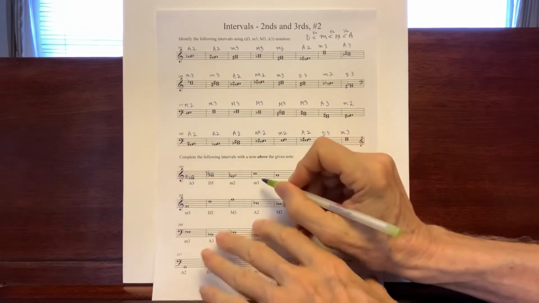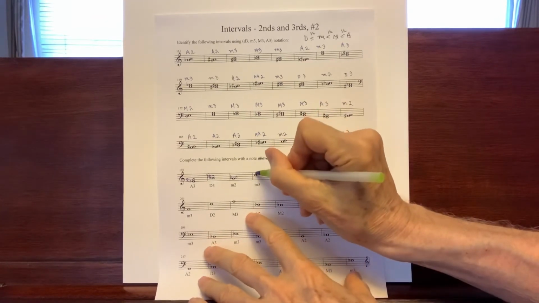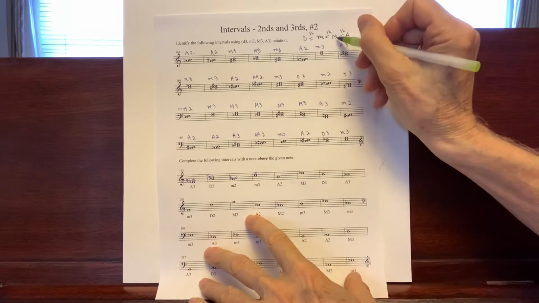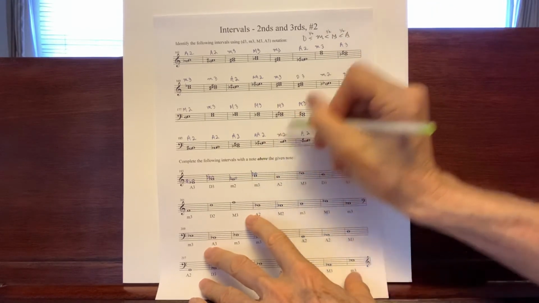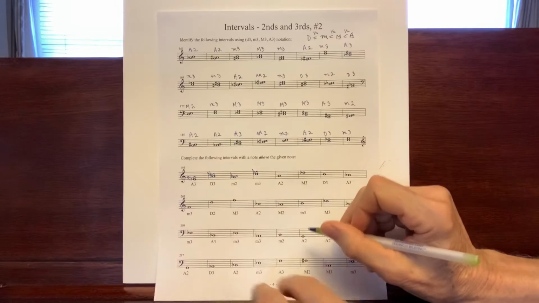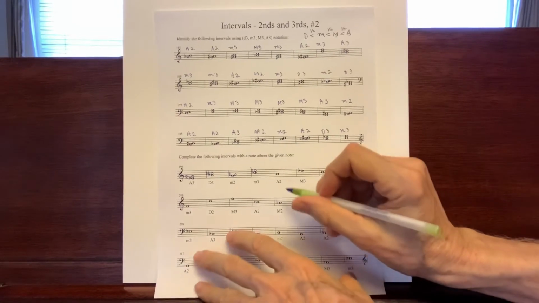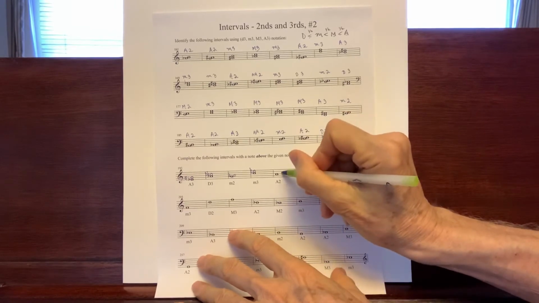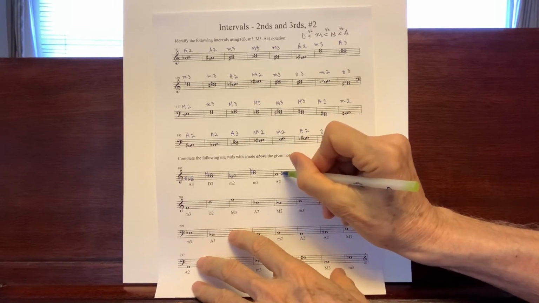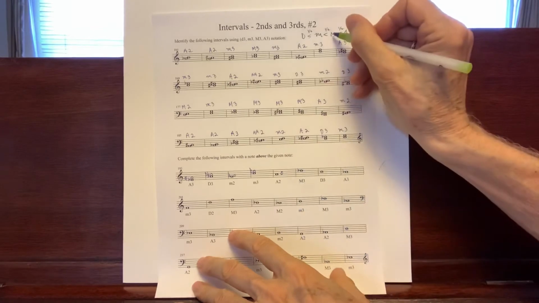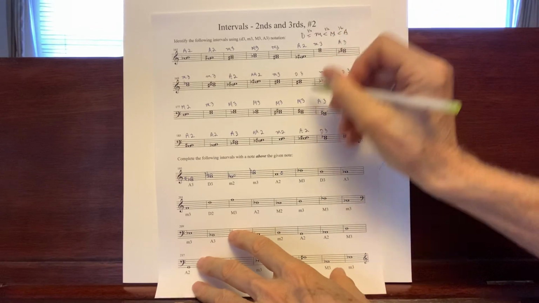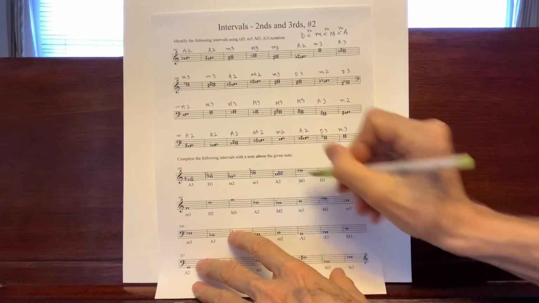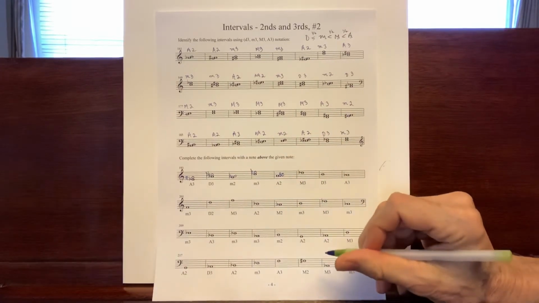We need a minor third above C, some kind of E. I know that C to E is major, therefore C to E flat is minor. And I need an augmented second above A. So it's some type of B. I know that A to B is major. I need to make it wider, so I'm going to raise the B to a B sharp. And there's my augmented second.